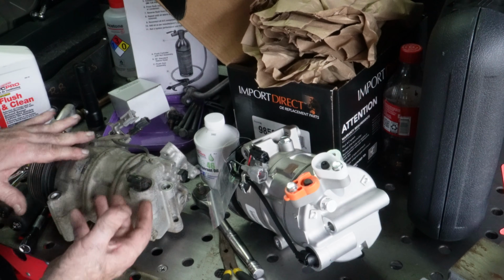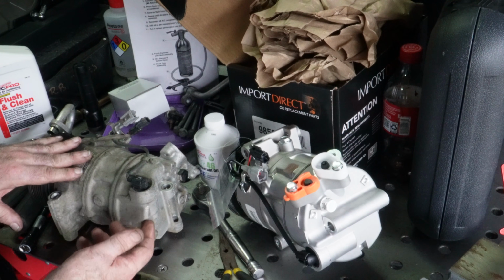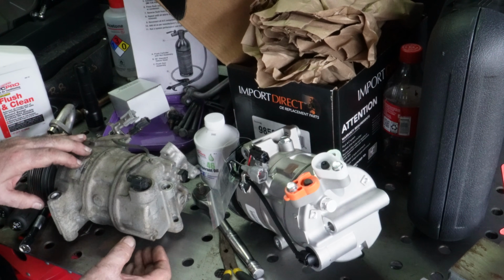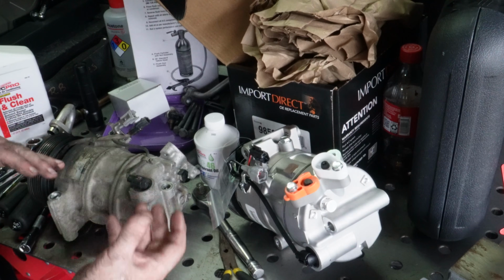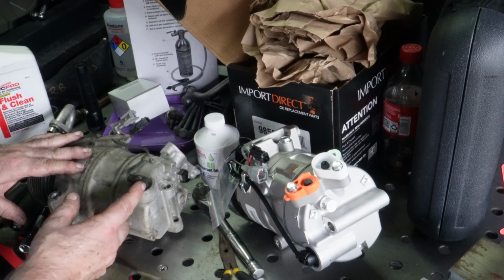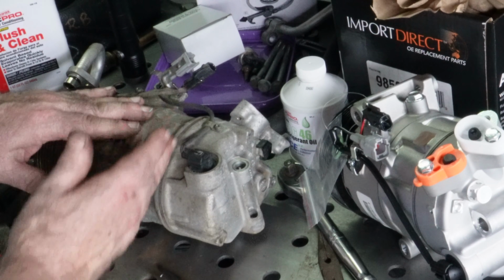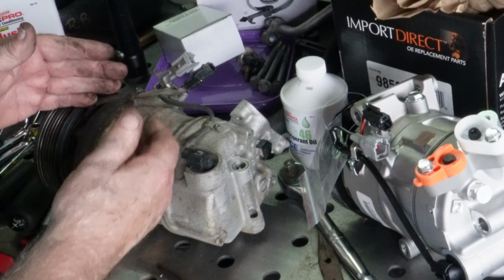If I was to take this out, more than likely I'm going to find metal shavings. Now, there are little screens on this to help prevent that getting into it, but it still makes its way in there. If it's a fine enough powder, the oil turns almost like a silver color. It's going to get in here, but that might not be the problem. There's also valve plates in here. You got exhaust and intake, and your pistons are in here.